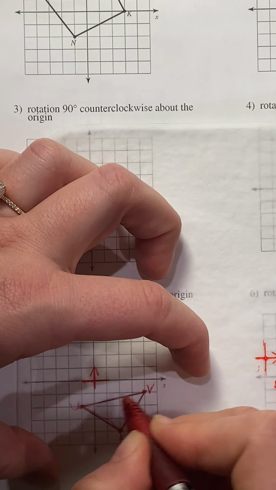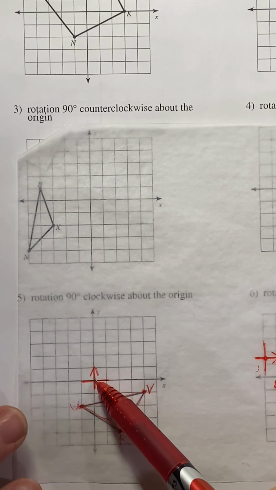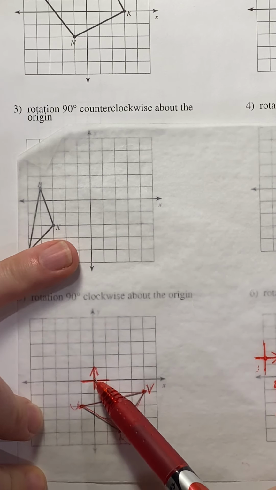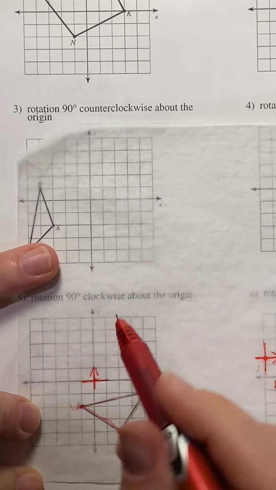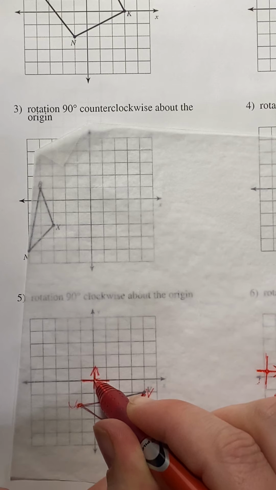All right, I put my pen at the origin because that is my center of rotation. And I'm going to rotate it 90 degrees clockwise about the origin, which means that my arrow is going to point directly to the right on the x-axis.